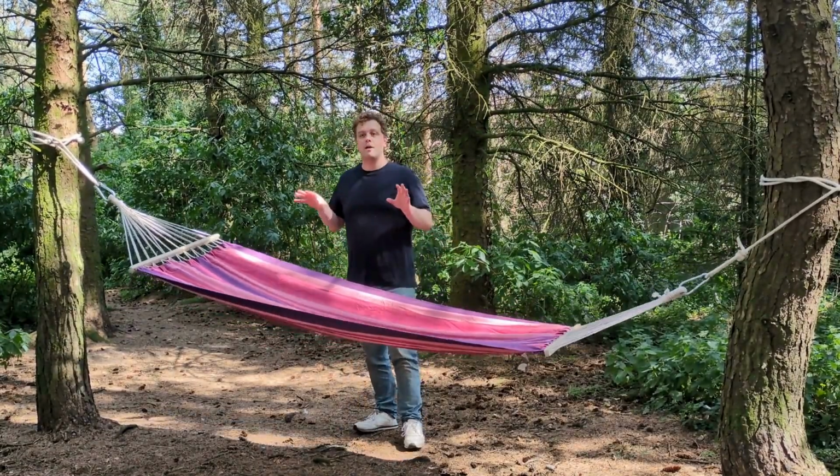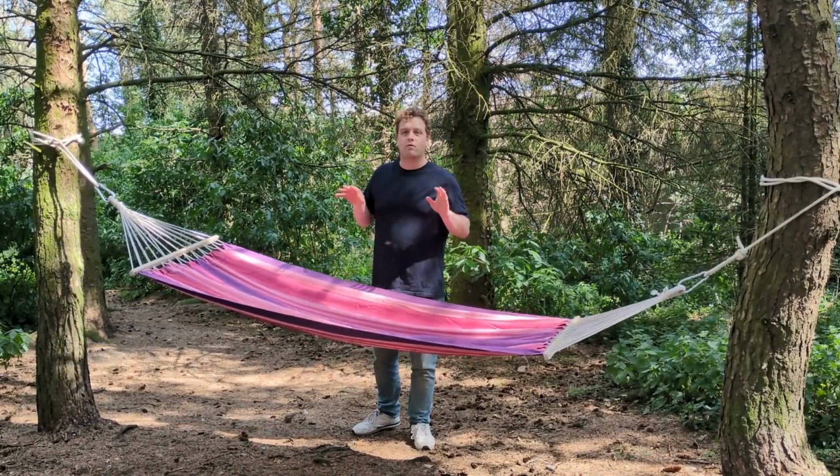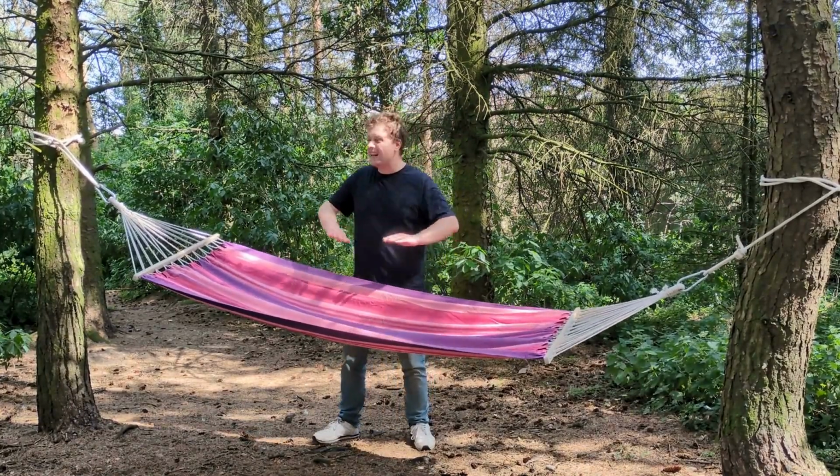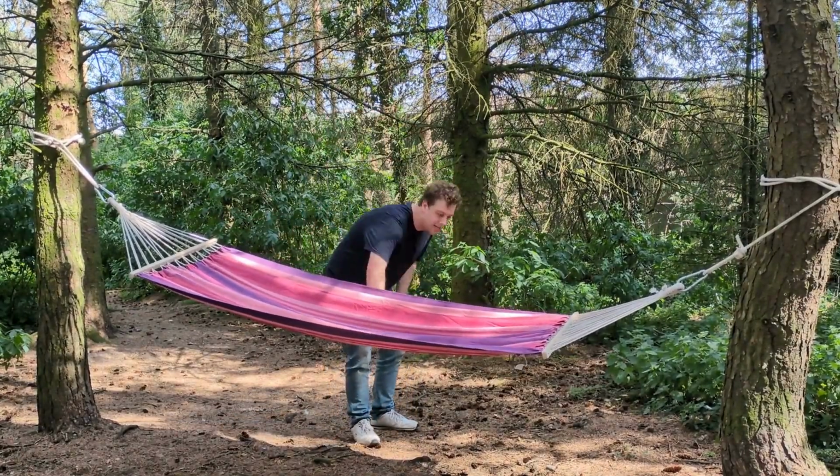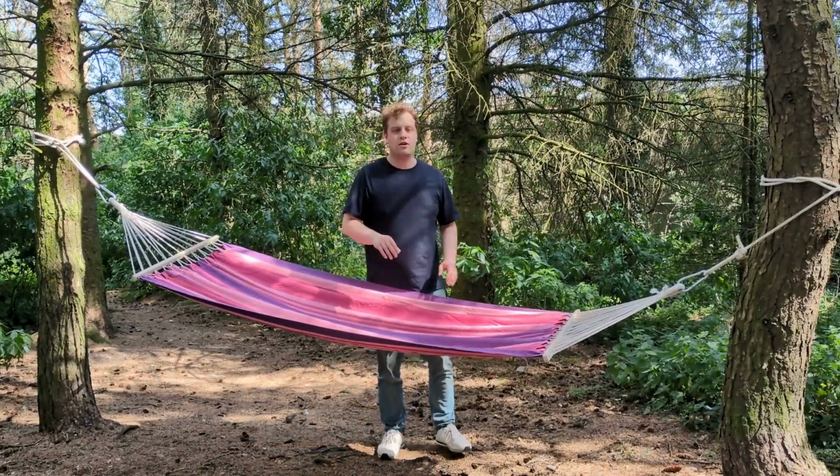So when you're buying a spreader bar hammock, keep this in mind: whatever the full length of the hammock is, you need a bit longer distance than normal, but on the plus side, you can potentially make it a bit lower in comparison to a non-spreader bar hammock.